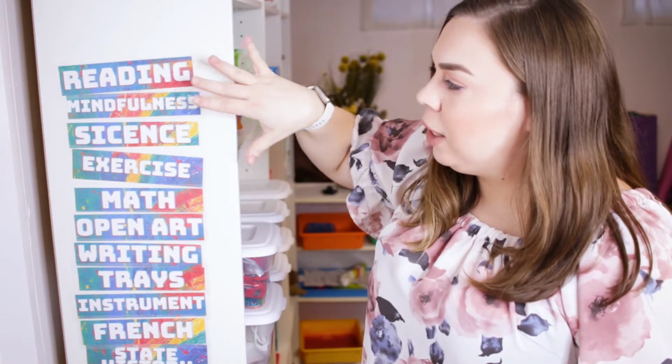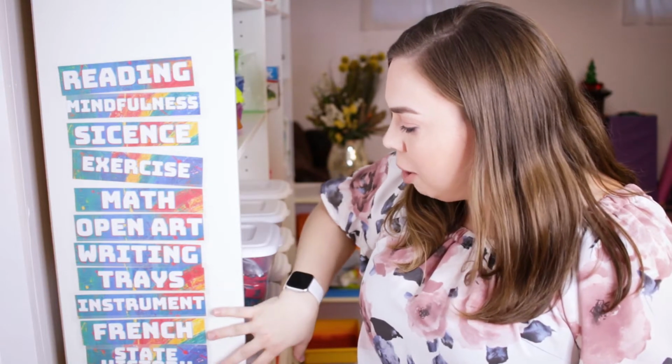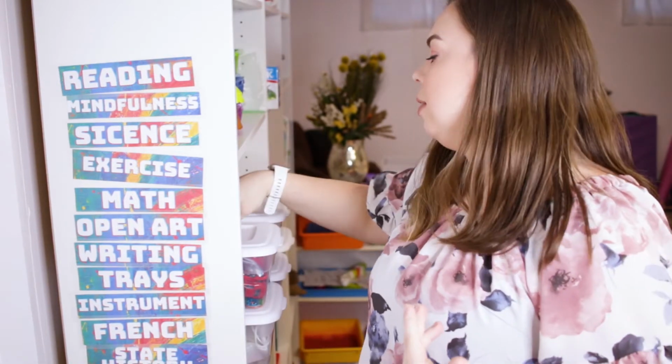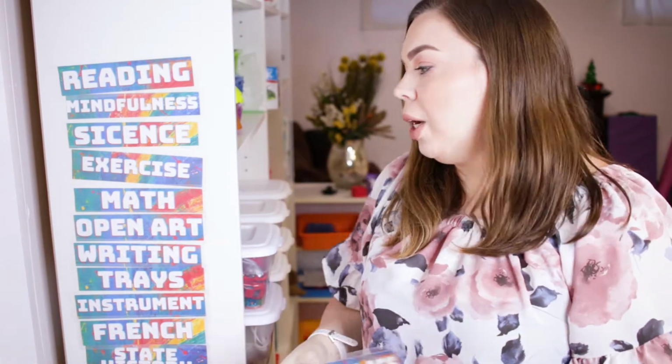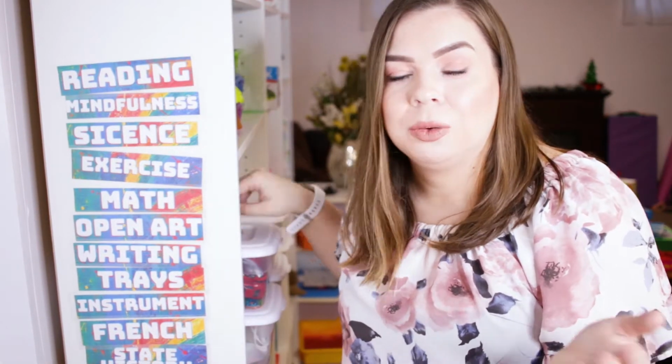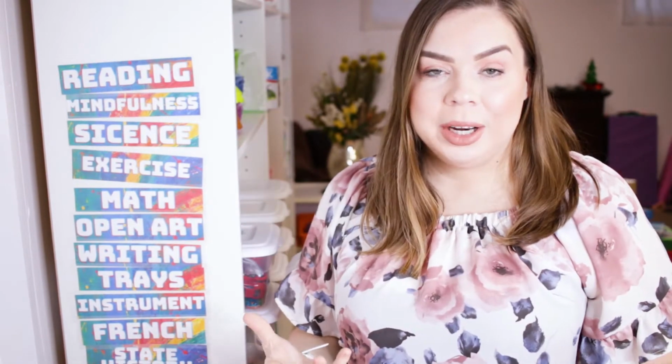That would be obviously reading, mindfulness, science, exercise, math, open art, writing, trays, instrument, French, state history, crafts. Over here I have some more, which are music class and US history. And as I come up with more subjects, I can always build on to this and make more little cards for her to use. But here's how an example would go.